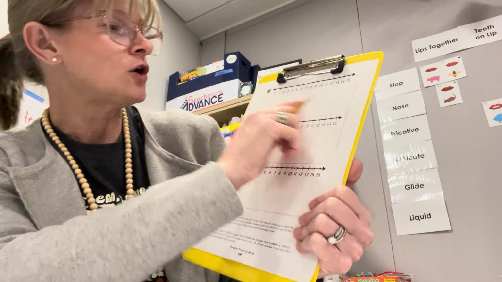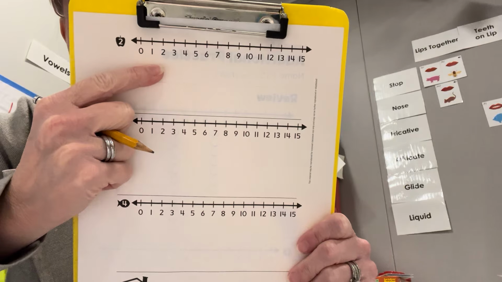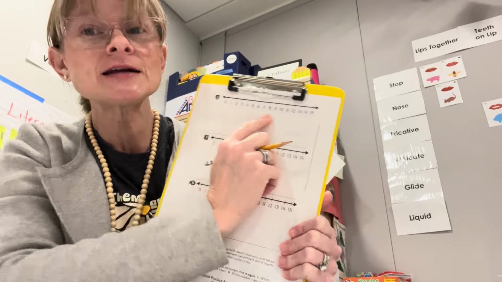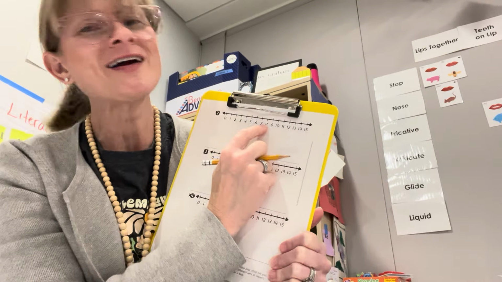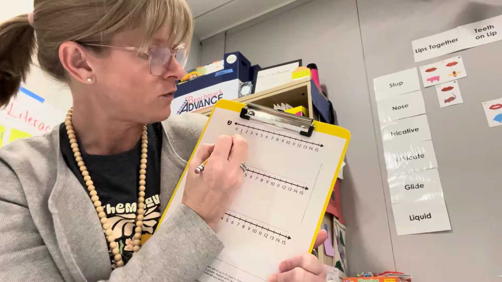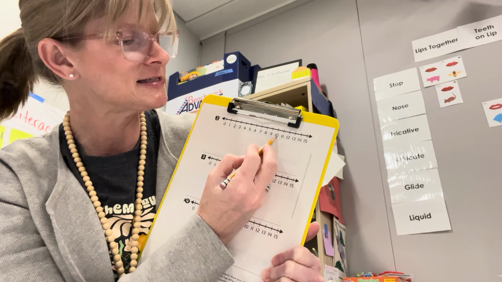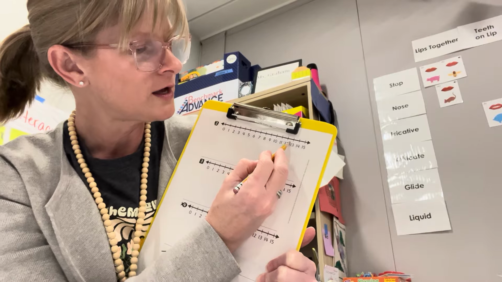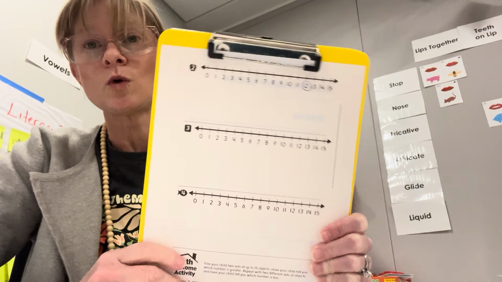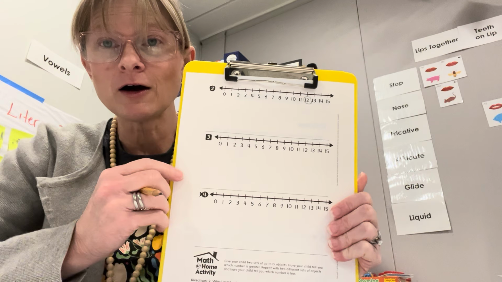So let's look back at this. What number is equal to 12? That means the same as 12. So that means I need to find the number 12. If I can't remember what the number 12 looks like, I know I can start at 0 and count. 0, 1, 2, 3, 4, 5, 6, 7, 8, 9, 10, 11. There's 12. You should have the number 12 circled. 12 is equal to 12. 12 is the same as 12.